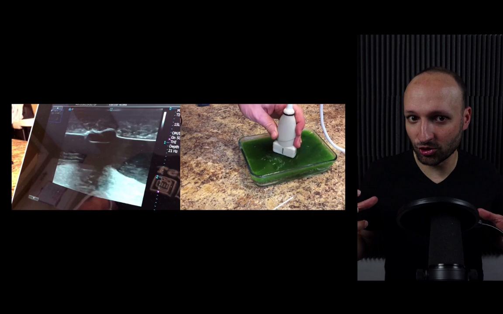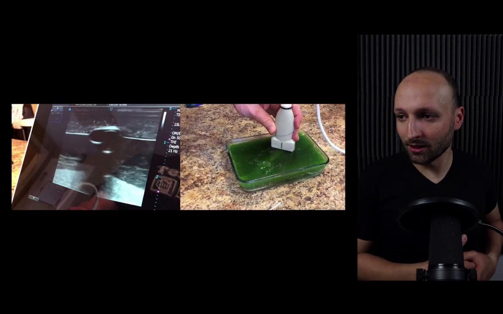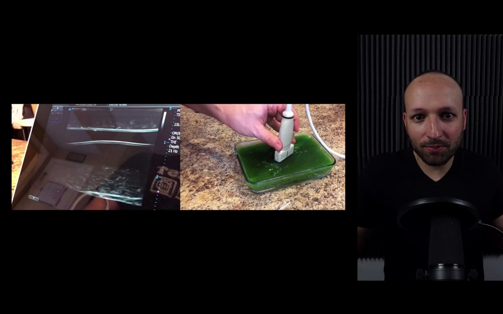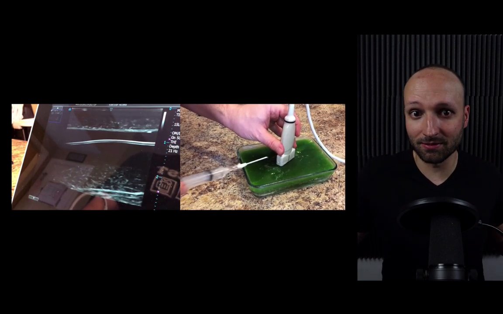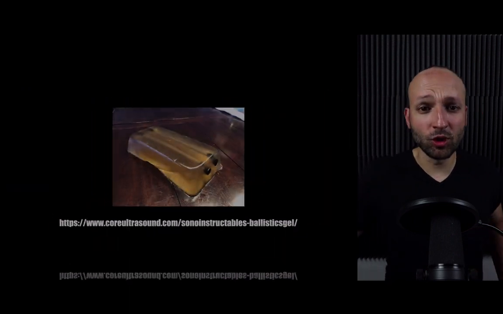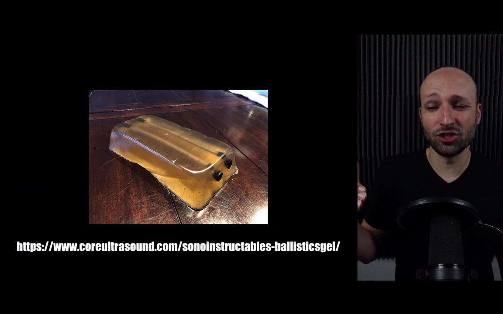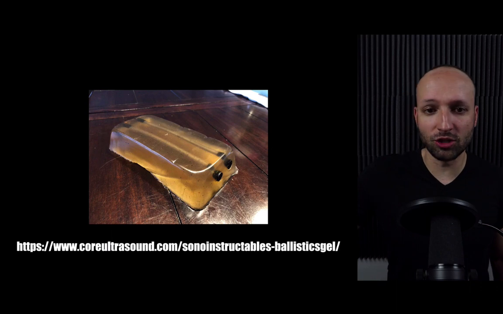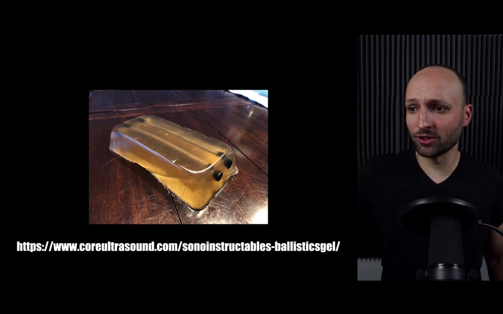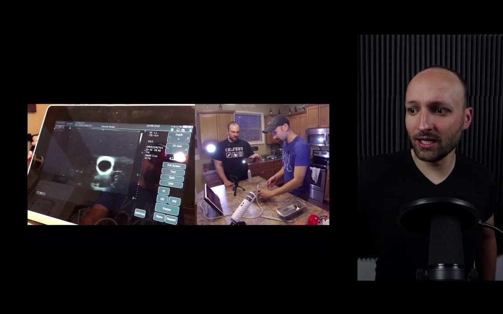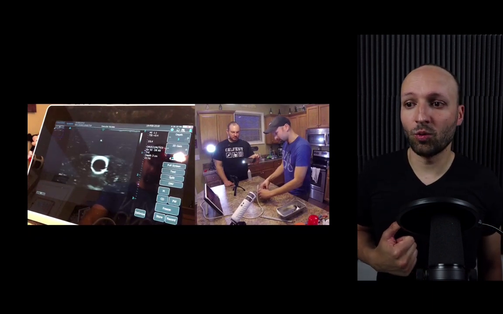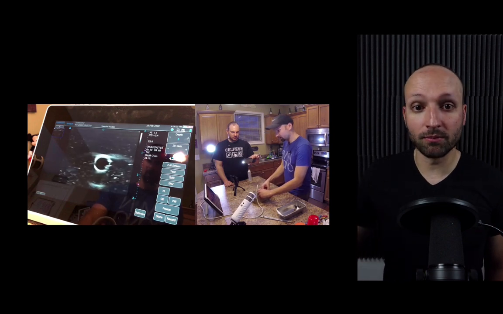We're using a Penrose drain in this instance, which is something that you can just get from your hospital. It looks maybe not 100% as good as the Blue Phantom, but it's much cheaper, much more accessible, and it's a good way to practice. You can also create a ballistics gel simulator, which there's the URL for that. We have tutorials on how to create that as well. These also look pretty close to what we see with the commercial simulators.